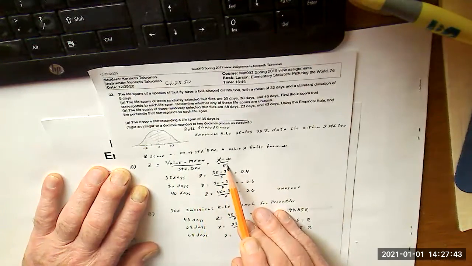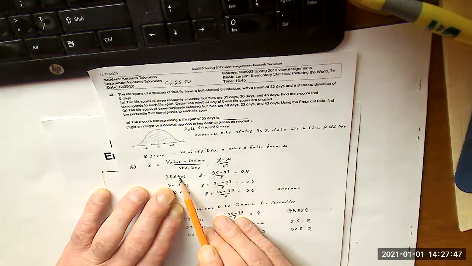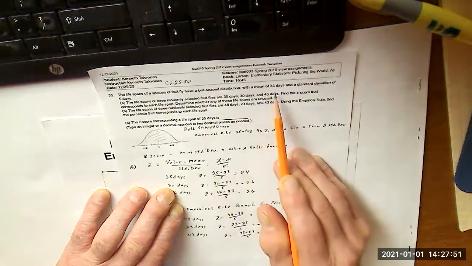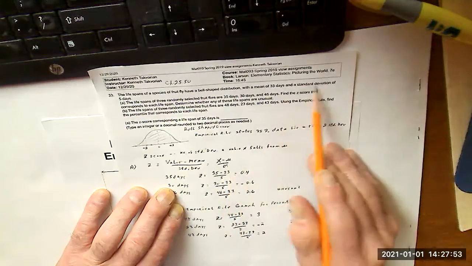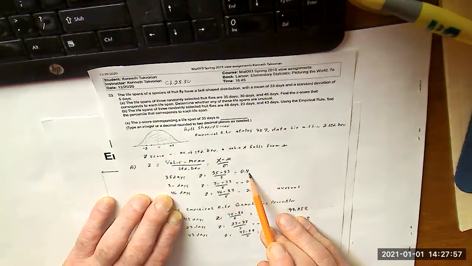mu over sigma. Well, if the data value is 35 days, we plug in 35 for the data value. The mean is 33 and the standard deviation is 5. The calculation turns out to be 0.4.